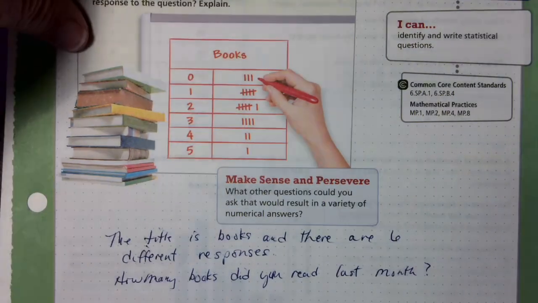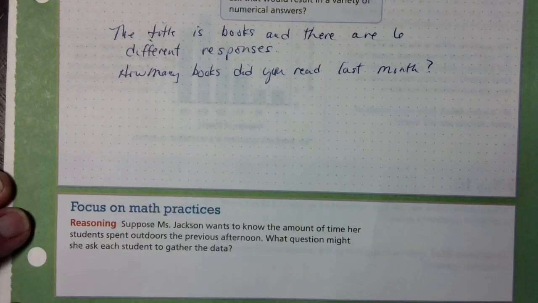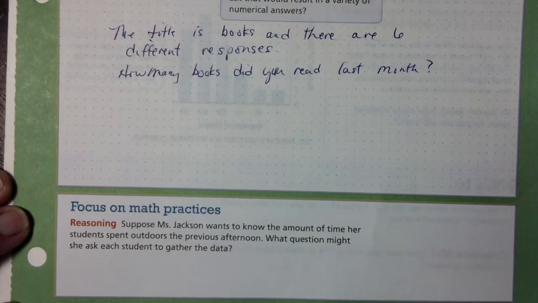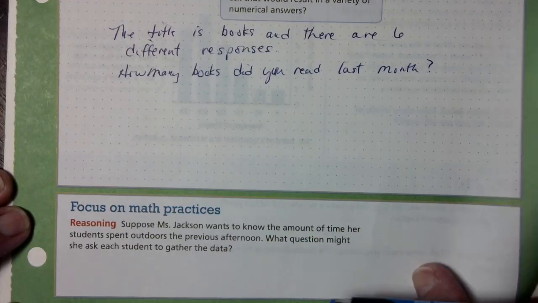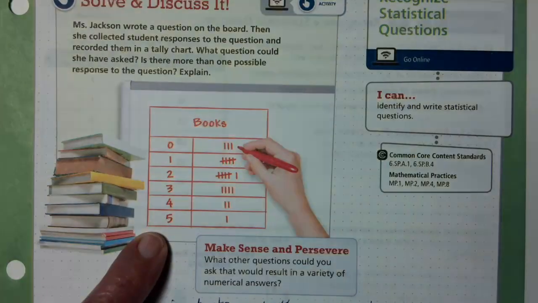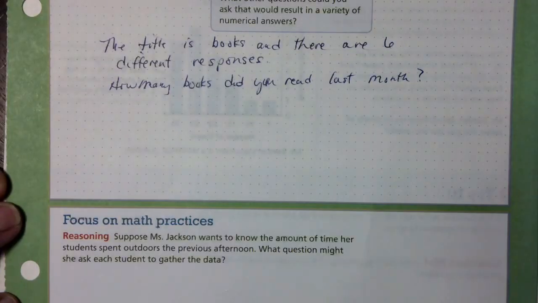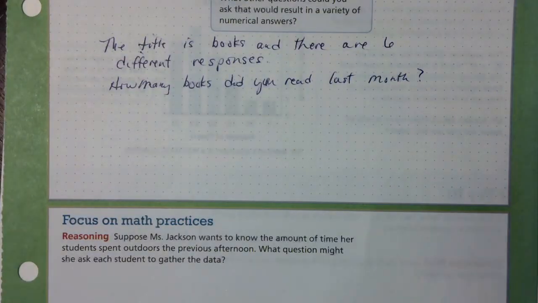Let's look at the focus on math practices. Suppose Miss Jackson wants to know the amount of time her students spent outdoors the previous afternoon. What question might she ask each student to gather the data? See, this right here is data, one way to show data. So what question might she ask each student in order to gather data about what they did in the afternoons?